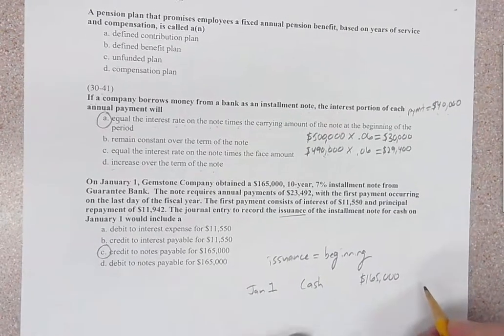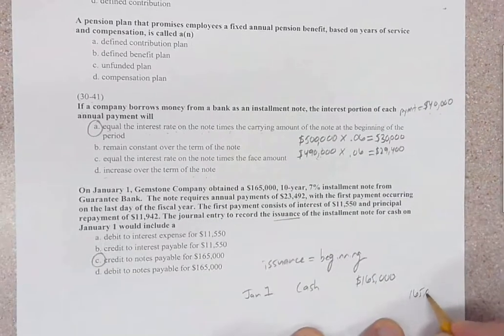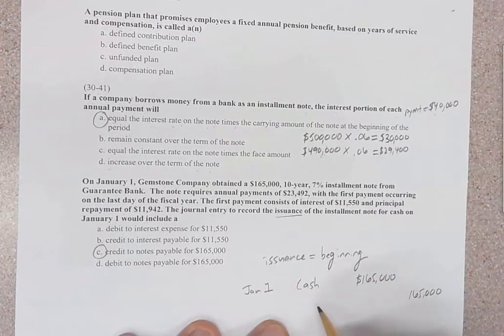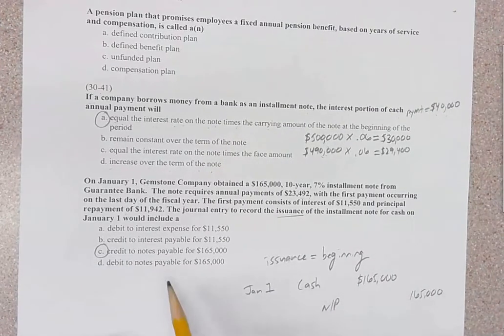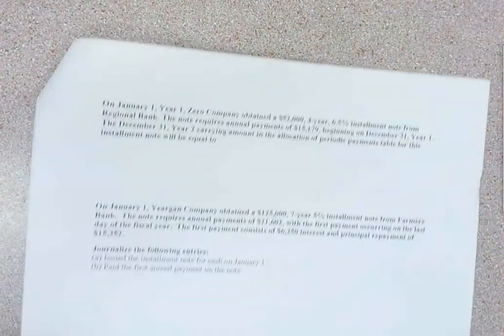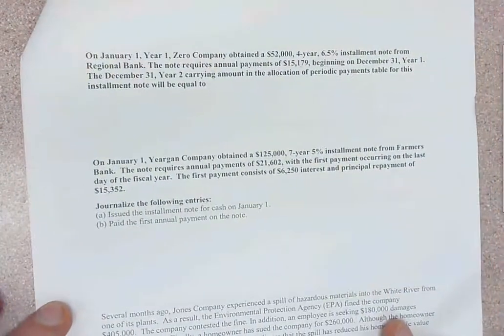$165,000 and $165,000. Our debit is cash. It's with answer choice C. Okay? All right. Very good. Let's look at another couple of examples here.